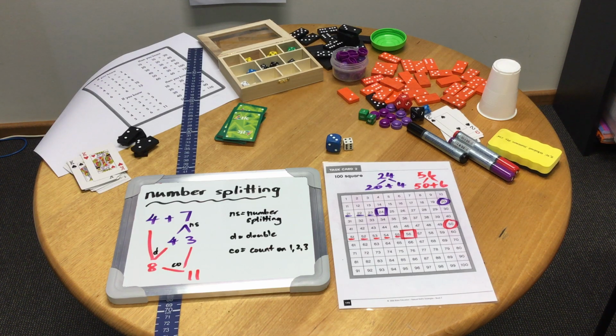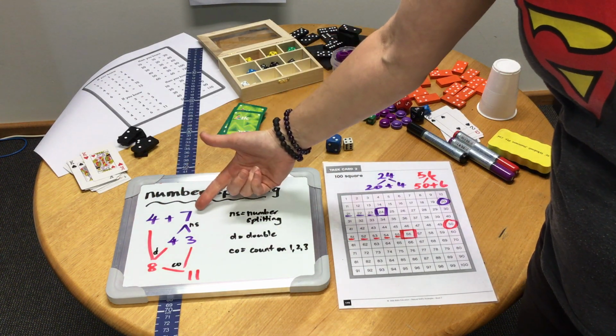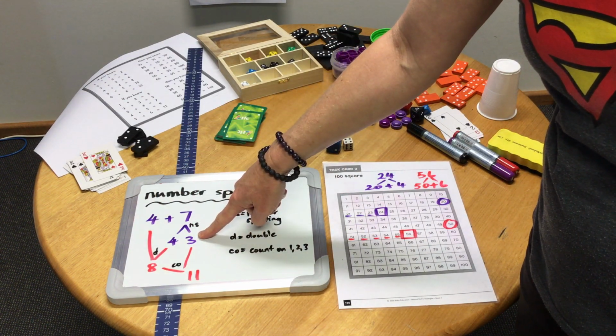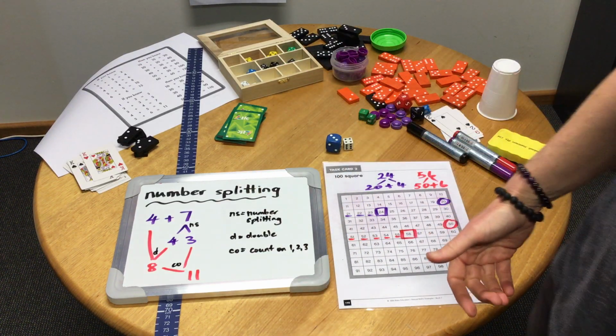Hi everybody, today we're learning about number splitting. We're going to start with small numbers and build up to larger numbers. Over here, what we use number splitting for sometimes is to make it a little bit easier for us instead of doing a count on or a bridge through 10 or another strategy.